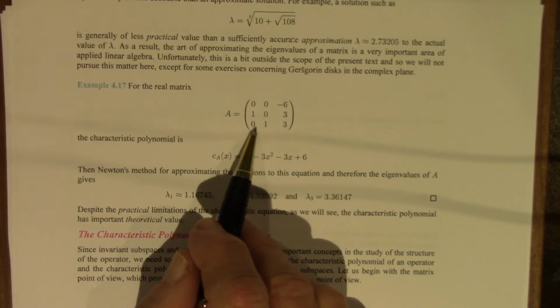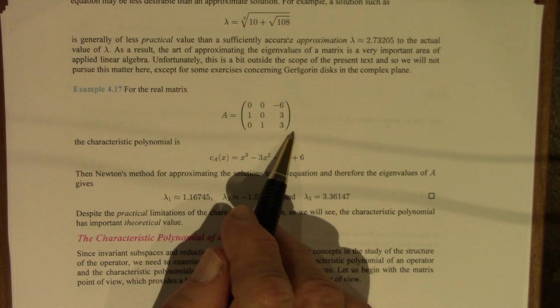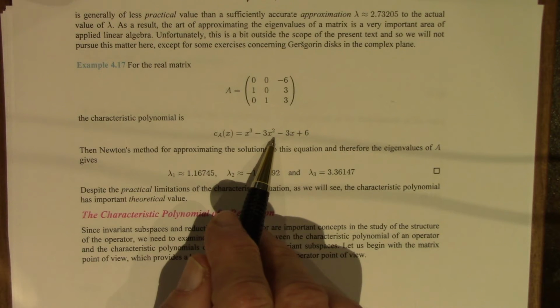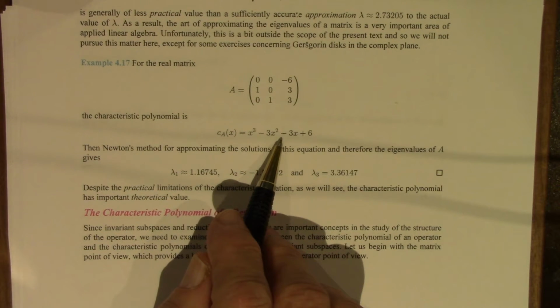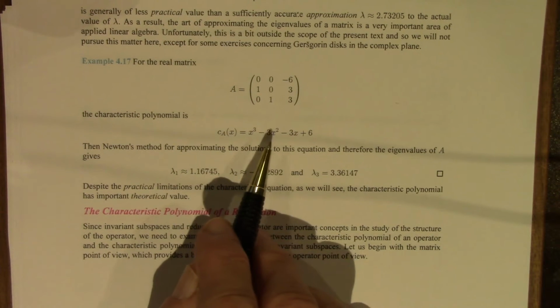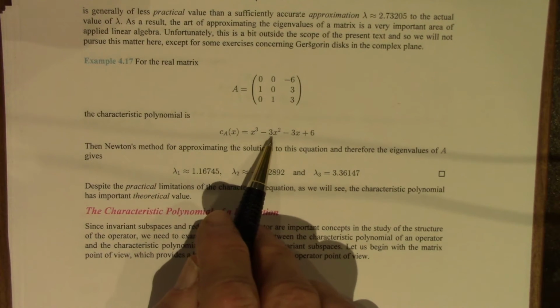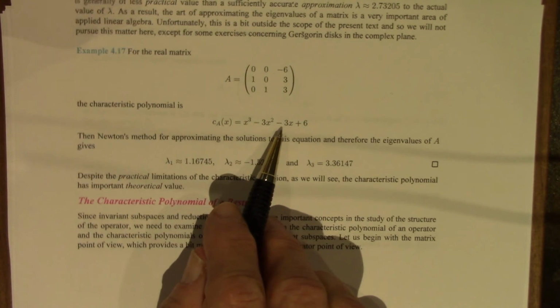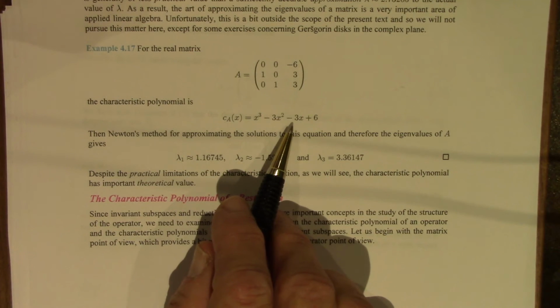For example, here's a real matrix 3 by 3. Here's the characteristic polynomial. One could use the cubic equation, cubic formula, to get the exact roots of this polynomial. I haven't done that. I have a feeling they don't look very pleasing.